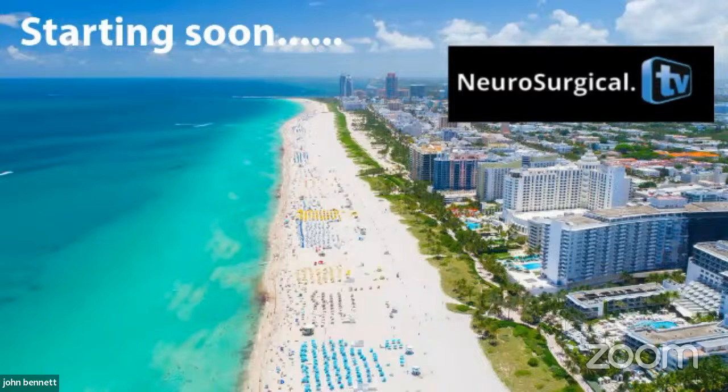So I went ahead and did a retrosigmoid approach, but I was prepared to have a plan B because I felt that the fourth nerve was going to be in danger from a purely retrosigmoid perspective. So I was prepared to go subtemporal, as you can see in my incision planning. So I'm just doing the retrosigmoid approach as usual.